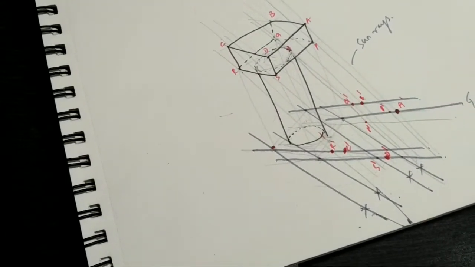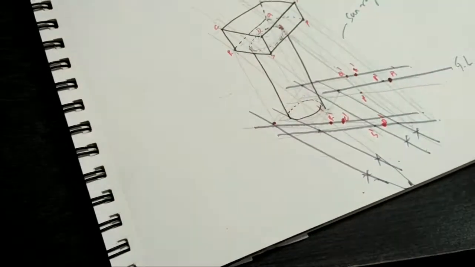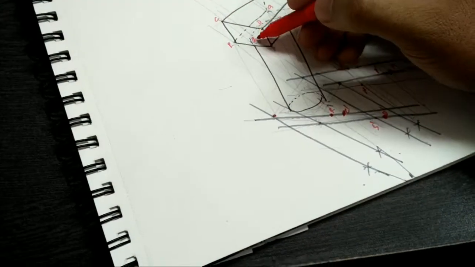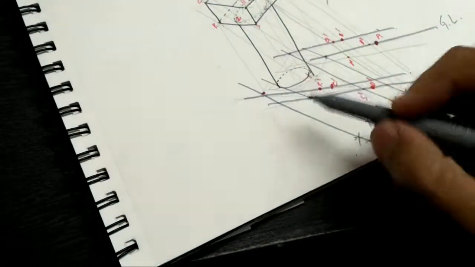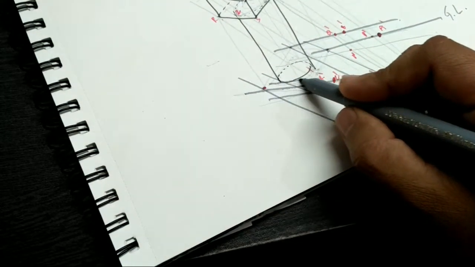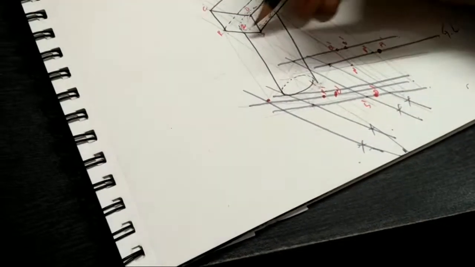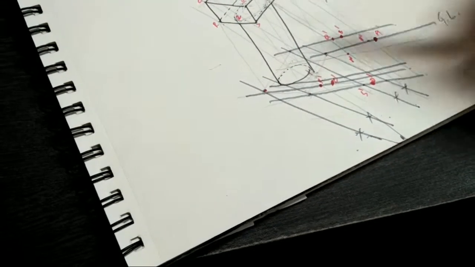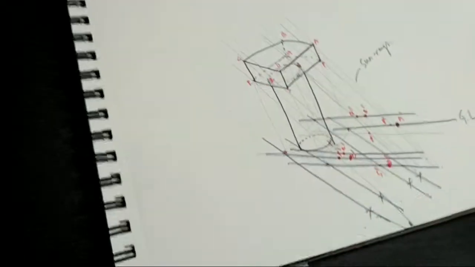Now similarly for 2, and we have a projection, again for the point 2 to come over here. Clear now?